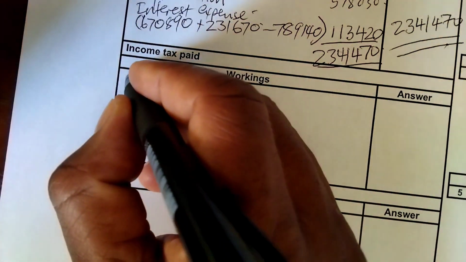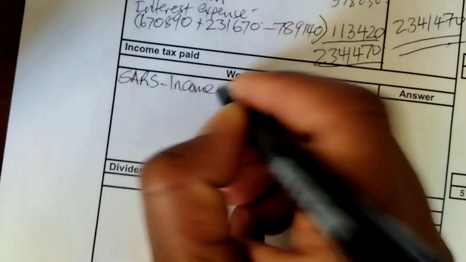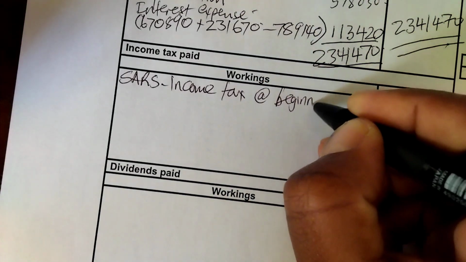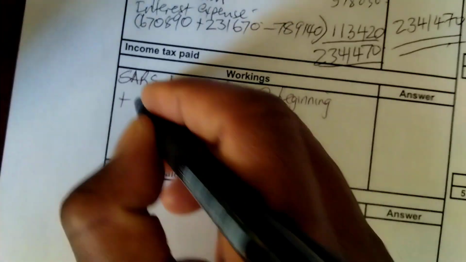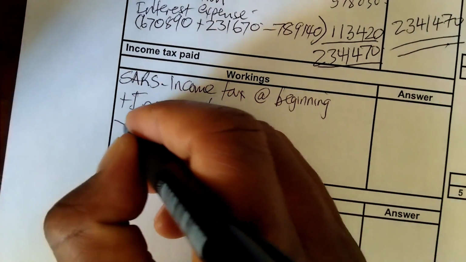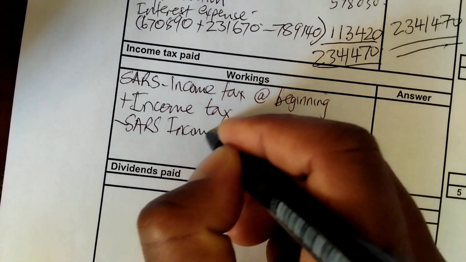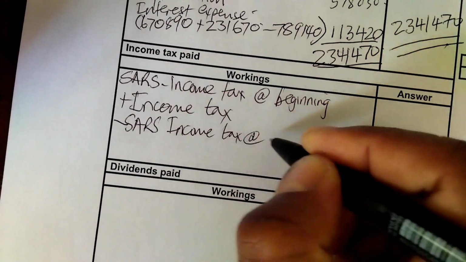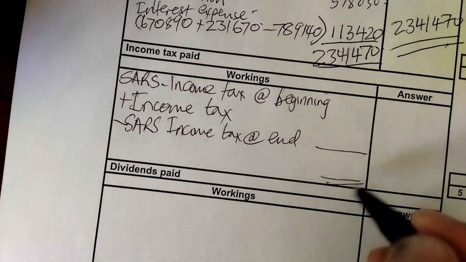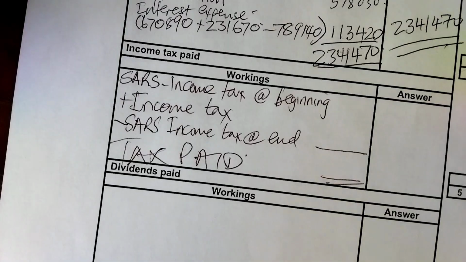So I can actually say SARS income tax at the beginning, then I must add income tax, then you subtract SARS income tax at the end. That's how you can do that. So if you do that, it's going to give you tax. It's going to give you tax paid.